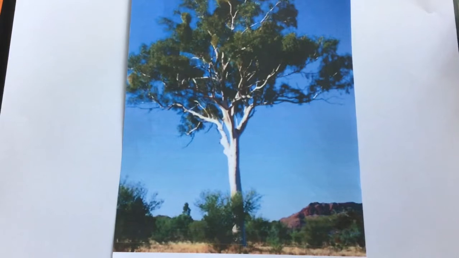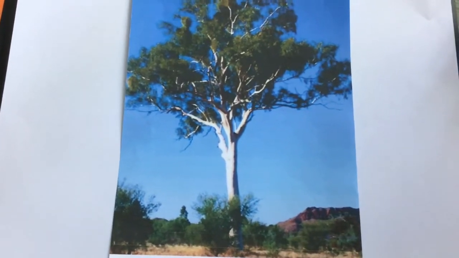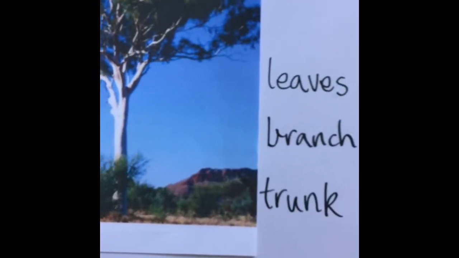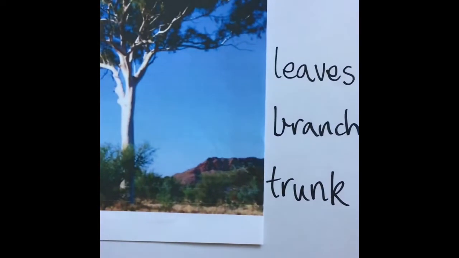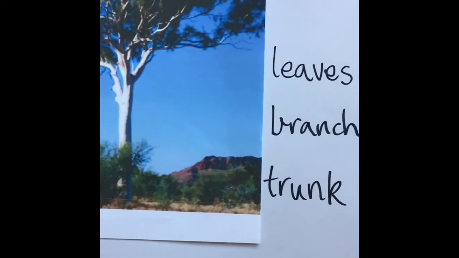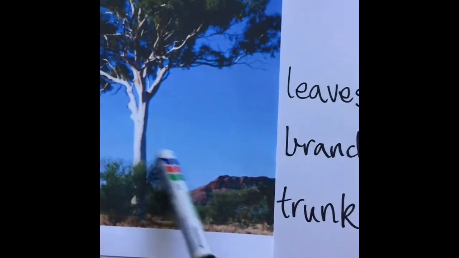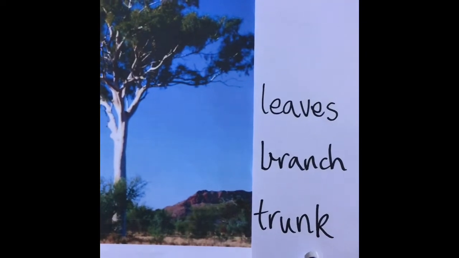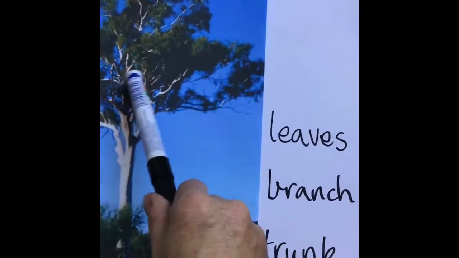So these are some of the different parts of a tree. A tree has different parts. It has a trunk. That's the word trunk there. It also has branches. The branches span out all above the tree.